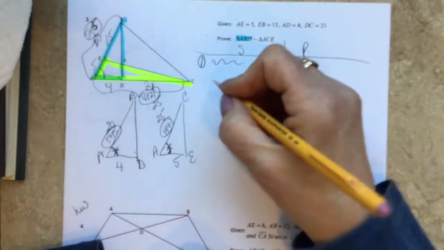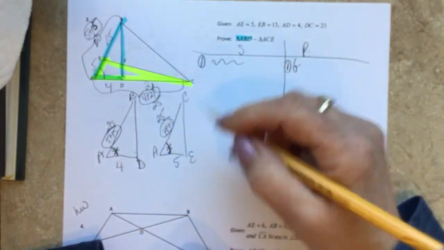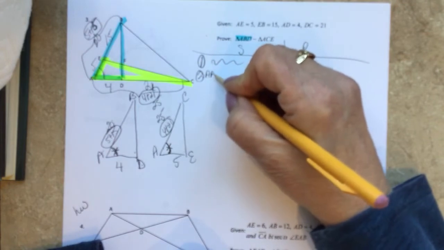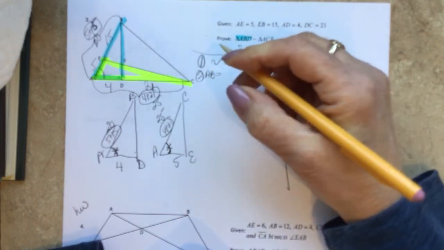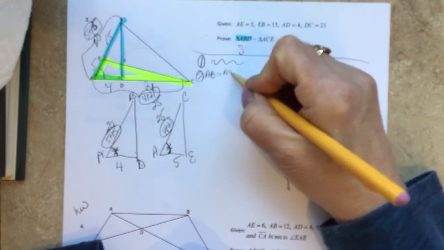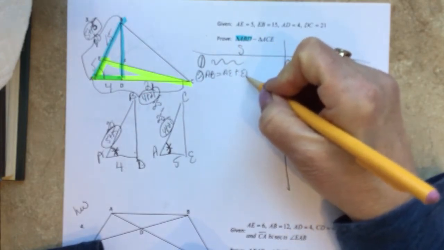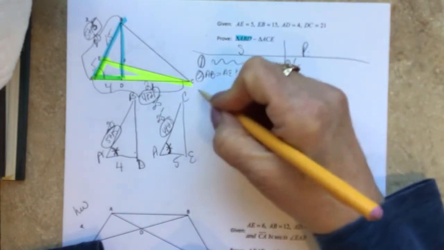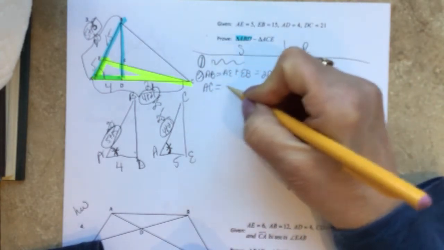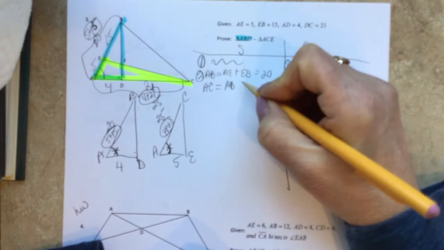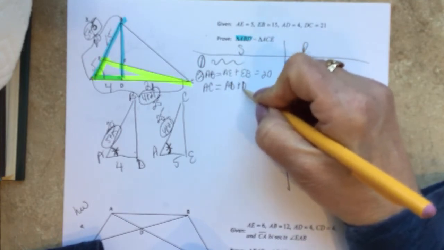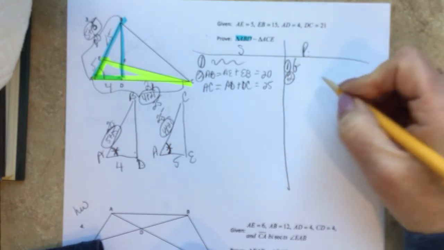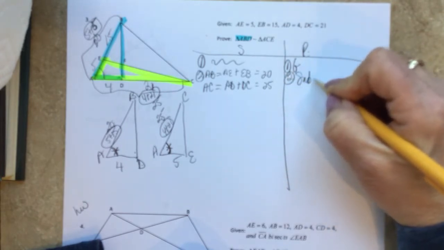Okay, let's get our AB and AC. AB equals AE plus EB, which equals 20. AC equals, well, that consists of AD plus DC, which equals 25. All right, I subbed it in and added it. So substitution.